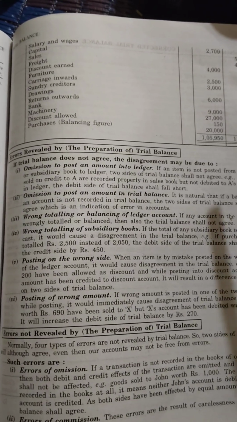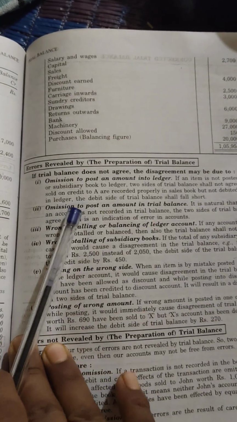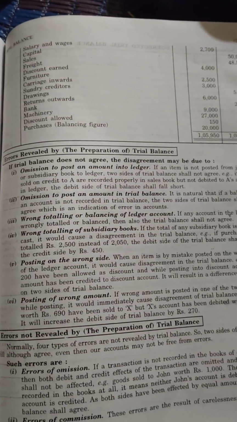Hi friends, so today we'll see the third part of trial balance. So what are the errors which are revealed by trial balance? Omission to post an account into the ledger.